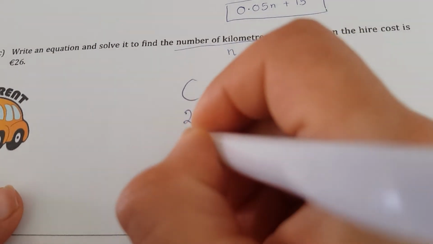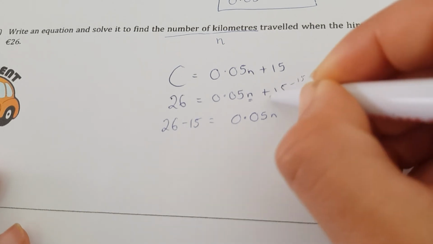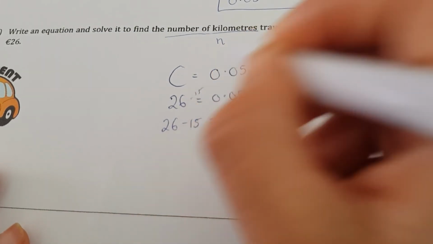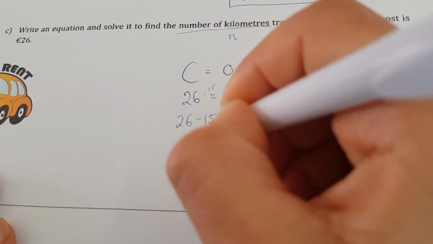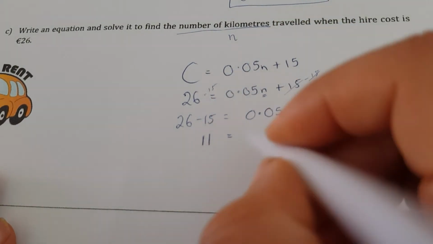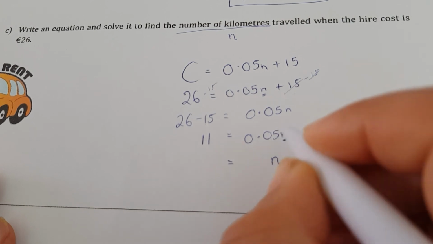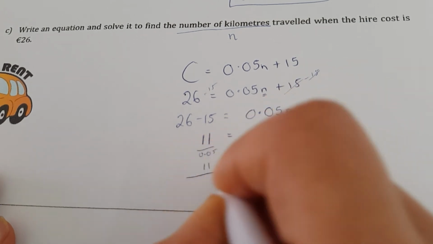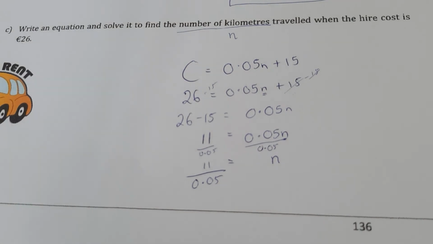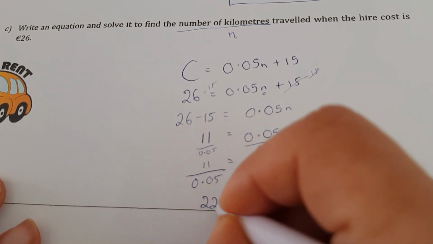So first eliminate the 15, 26 minus 15. And don't forget, you need to subtract 15 to be eliminated. That's why I subtracted it on the other side as well. 26 minus 15, which is 11. 0.05n. I need n on its own, subject of the formula. Okay, I need to divide by the 0.05 on both sides. So I have 11 divided by 0.05. Okay, use a calculator. The answer is 220 kilometers.